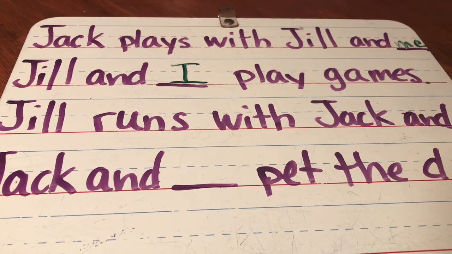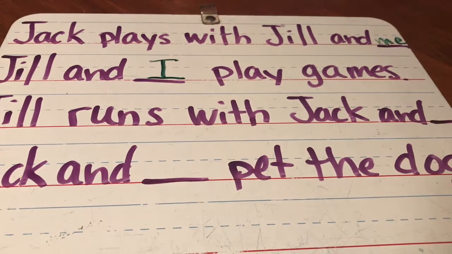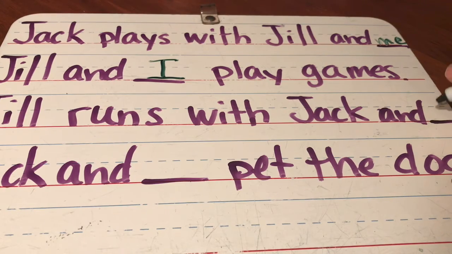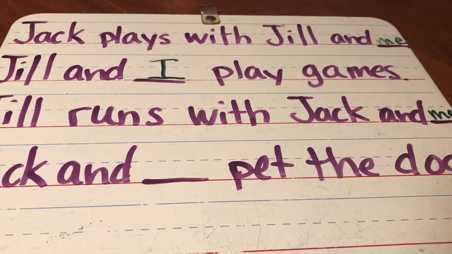The third one says, Jill runs with Jack and blank. Should it be Jill runs with Jack and I or Jill runs with Jack and me? Notice that it's at the end of a sentence, and we could pretend Jack isn't there. Jill runs with I or Jill runs with me. This one should be me.